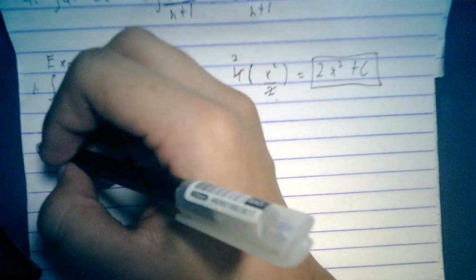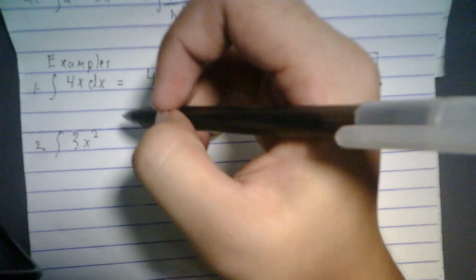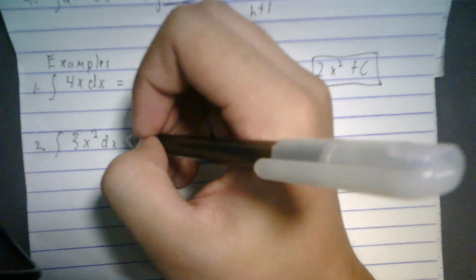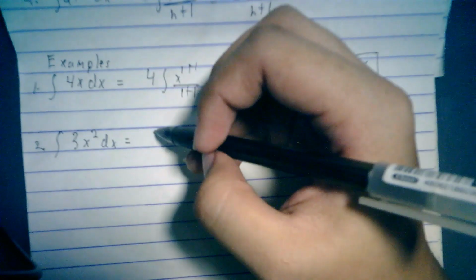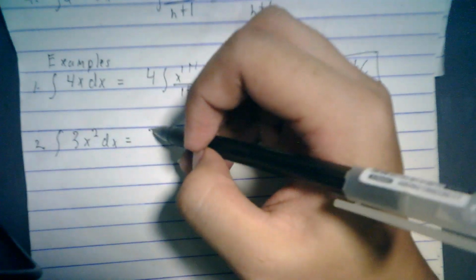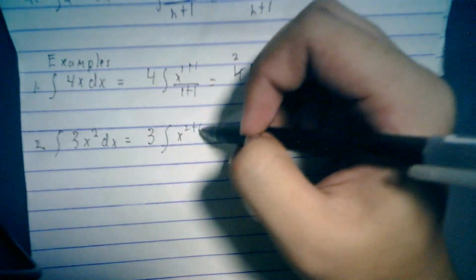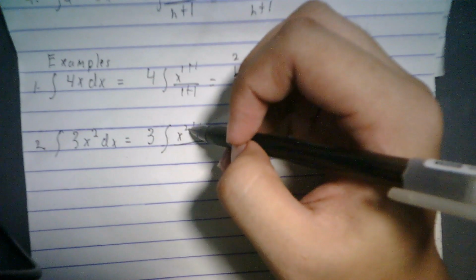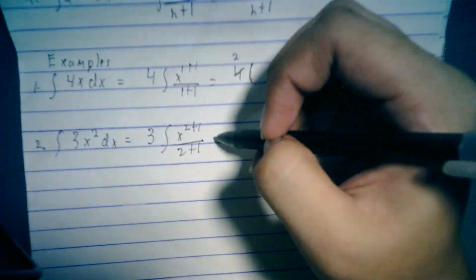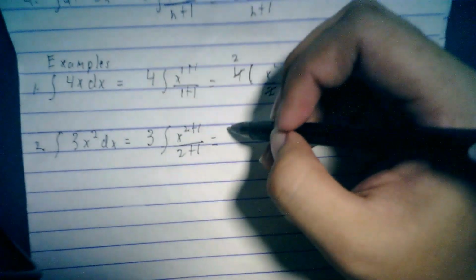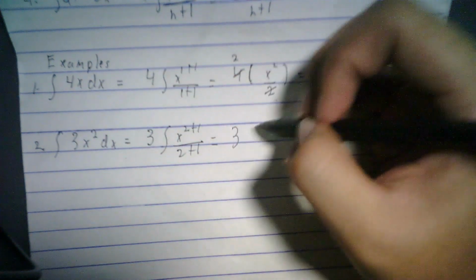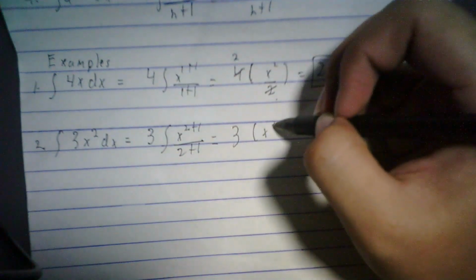And example number 2, the integral of 3x squared dx. We bring out the constant outside, then the integral of x squared becomes x to the 2 plus 1, and the exponent here is 2, so 2 plus 1 equals 3. So 3 times x cubed over 3.